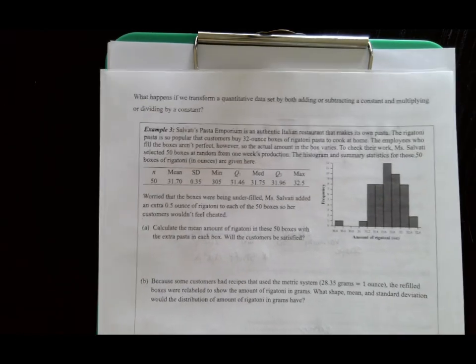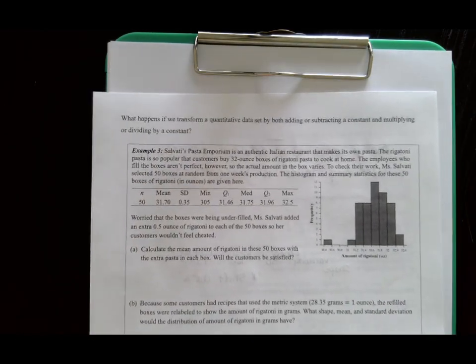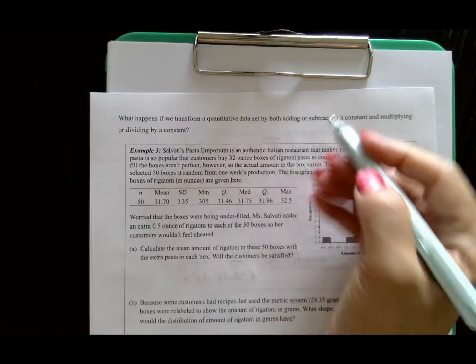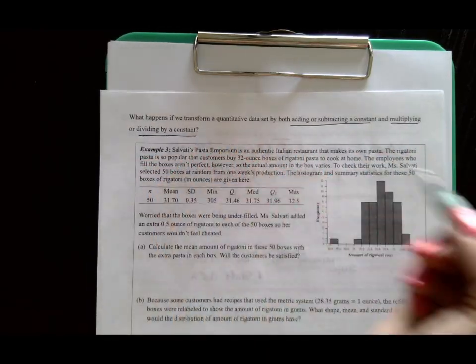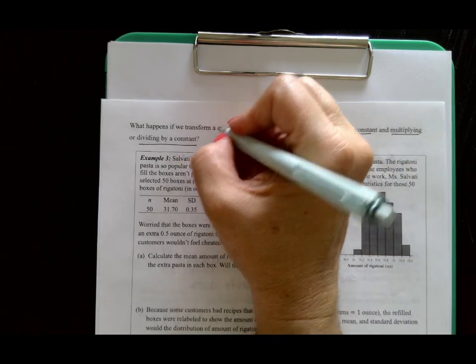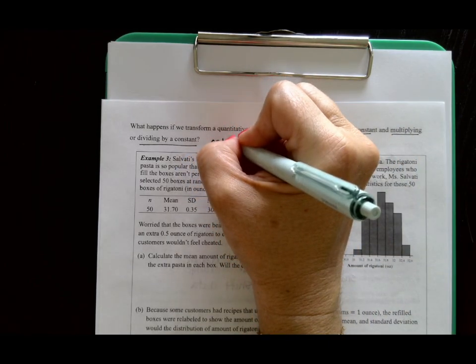Okay, so what happens if we change both, adding or subtracting a constant and then multiplying or dividing by a constant? And so with this, we're just going to use our order of operations.